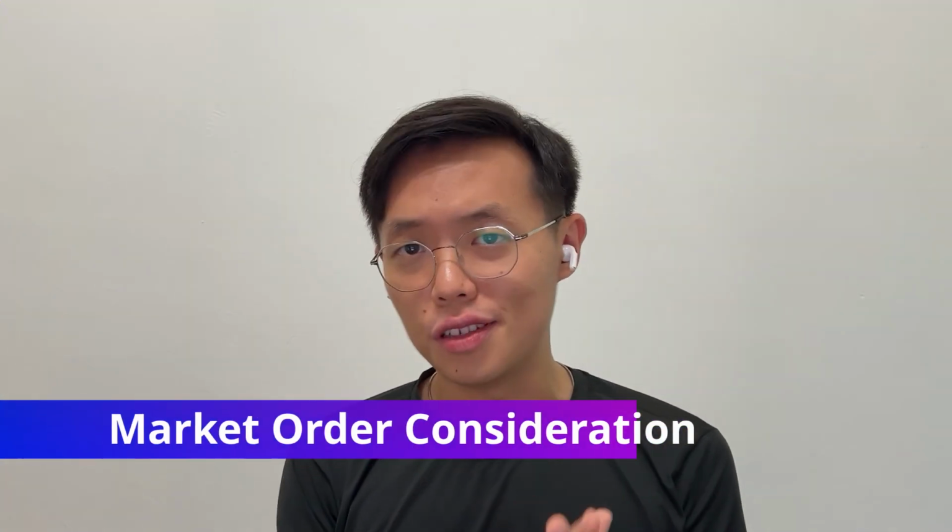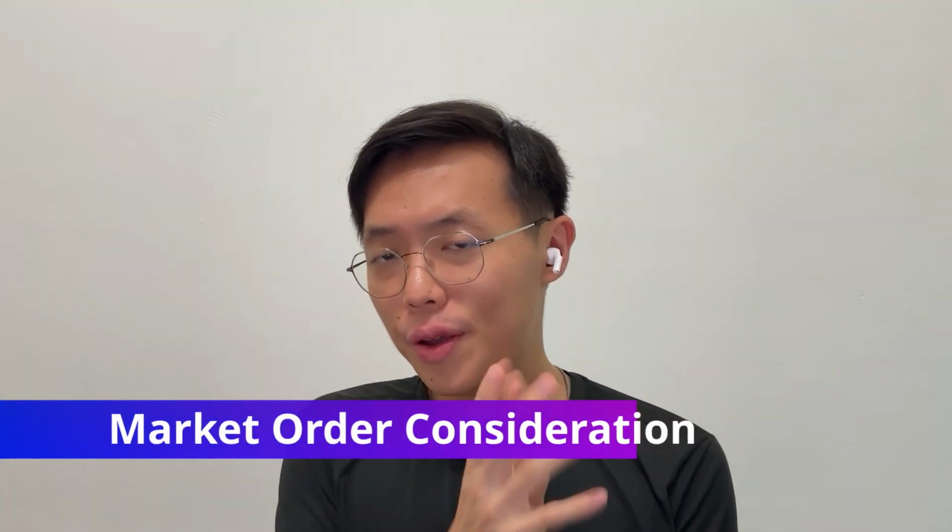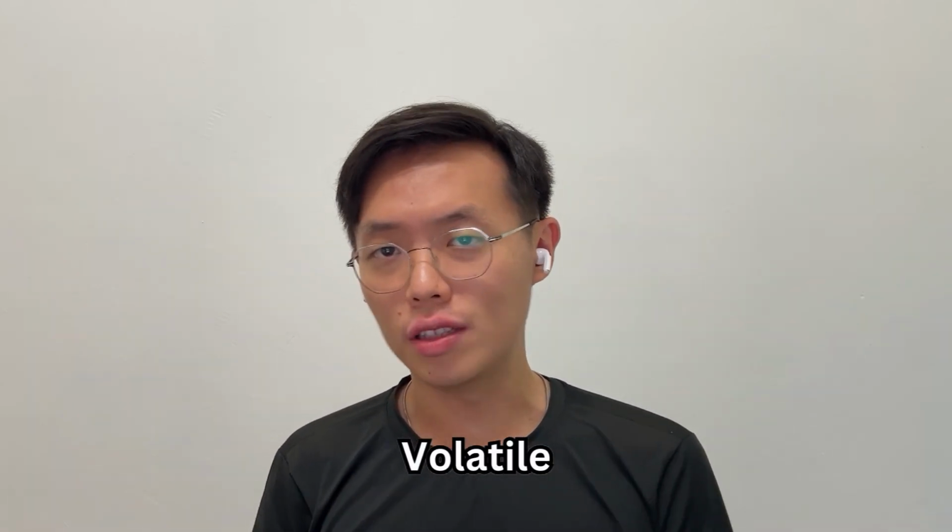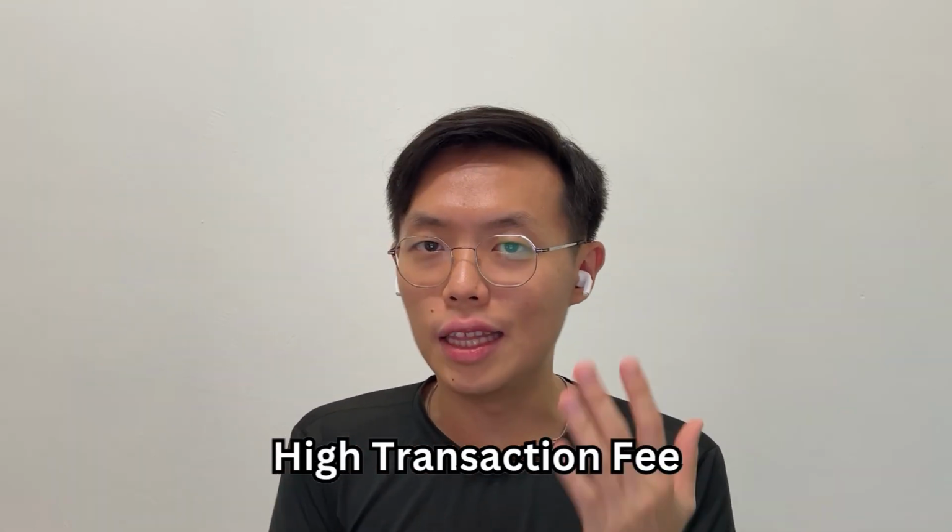So a few things you need to consider when placing a market order, right? Bitcoin and cryptocurrency markets are quite volatile. So when you place a market order, you might not get the price that you see on the screen. The price might go up or go down. So it depends on the volatility and the cryptocurrency that you are placing the order on. So that's the thing you need to consider. Another thing is, if you want to place a market order, the transaction fee is a bit higher. So it depends on whether you want to use a market order. How about we use a limit order instead? So let's get right to limit order.